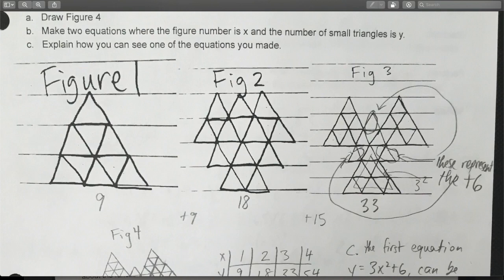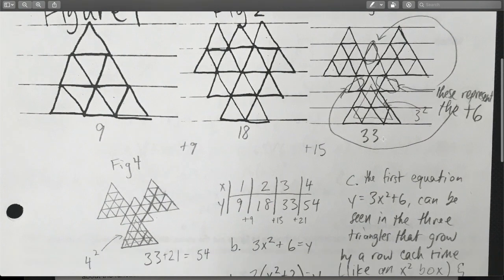You've got your central triangle with 9, and then each time you're adding basically one triangle on each side, minus the little cutoffs here. There are 3 that have overlap, so those don't count. So you can think about each of these triangles as an x squared. When we go down to our equations, we have 3x squared, and in addition to these x squared triangles, we also have the 2 extra ones, and you can see there's 2 here, 2 here, and 2 here. And so it makes sense that we would have 3x squared plus 6.